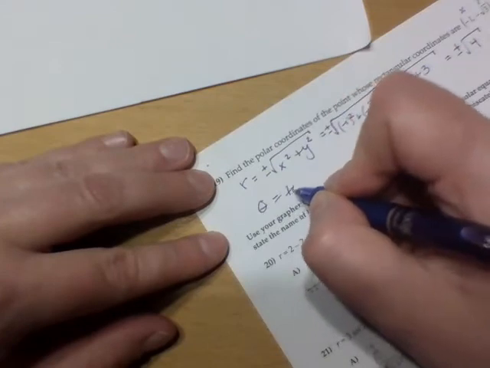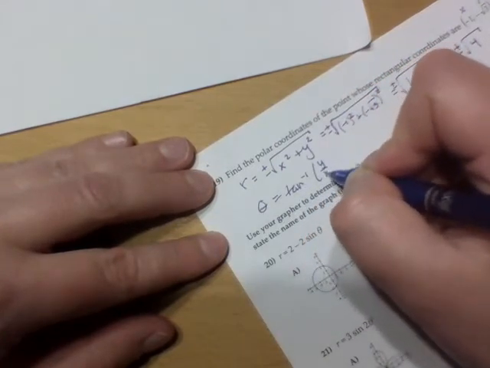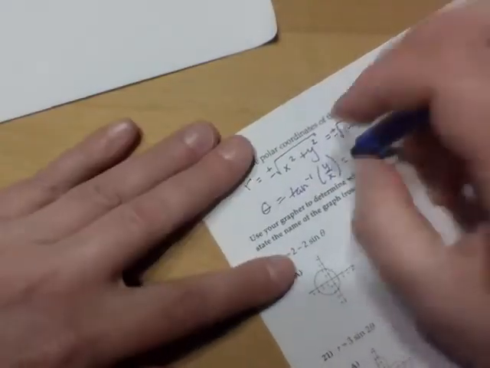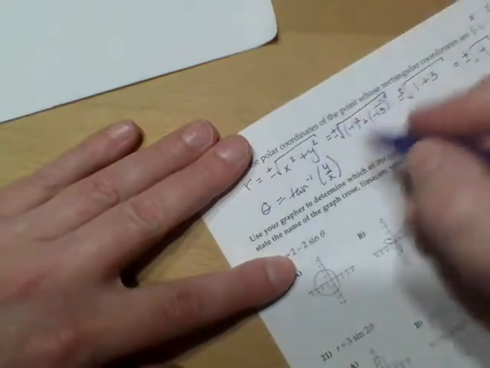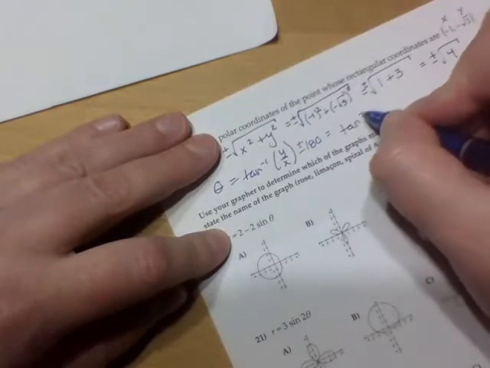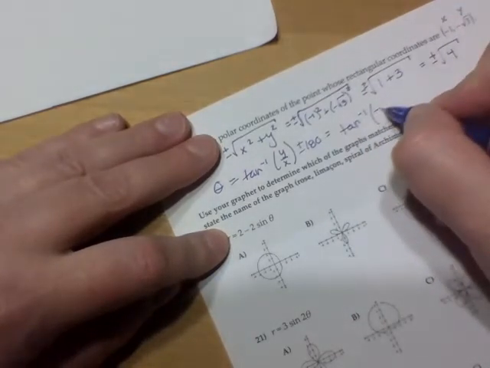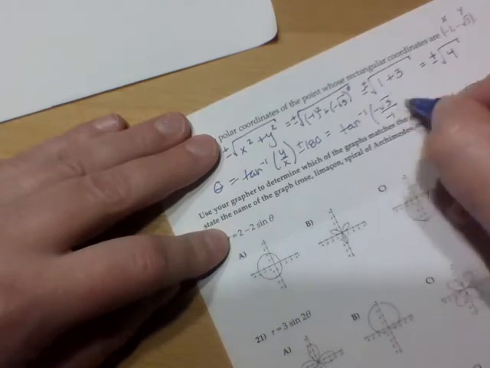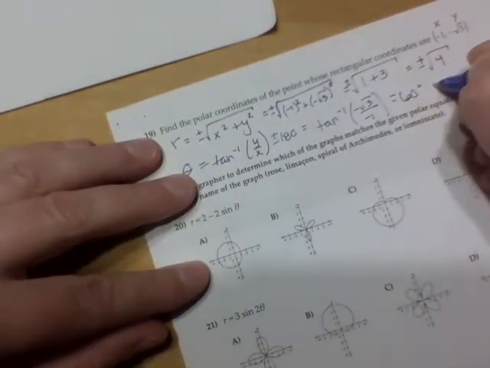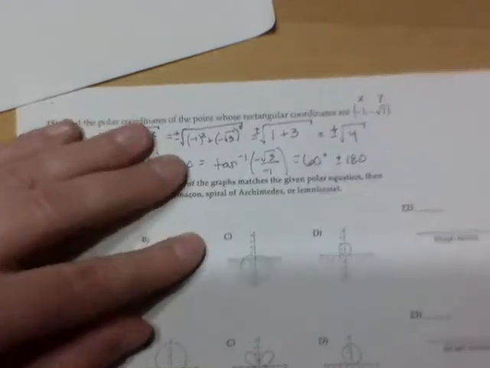Our theta is going to be tangent inverse of y over x from the formula, and then maybe plus or minus 180 depending on what's happening. And so that's going to be tangent inverse of -square root of 3 over -1, which is just going to be positive. So tangent inverse of the square root of 3 is 60 degrees. And remember that we may or may not have to add or subtract 180.